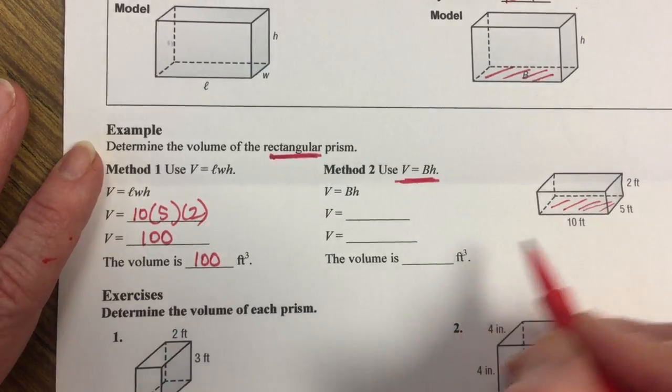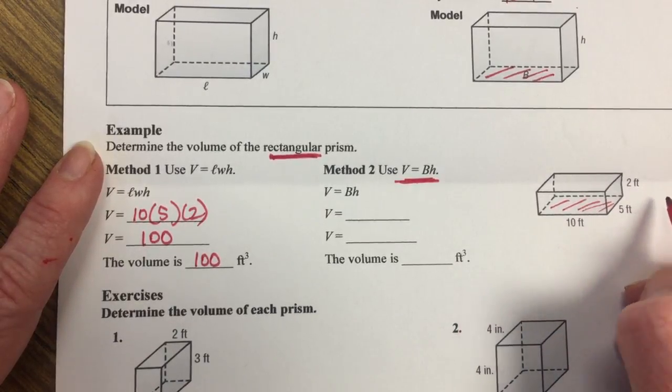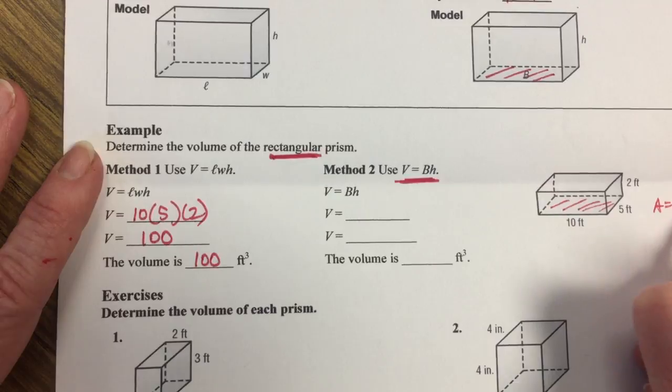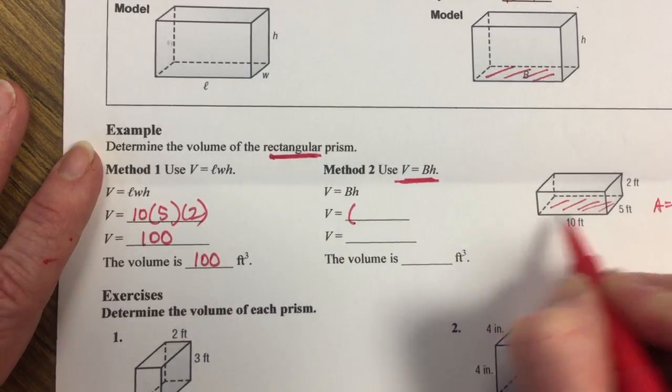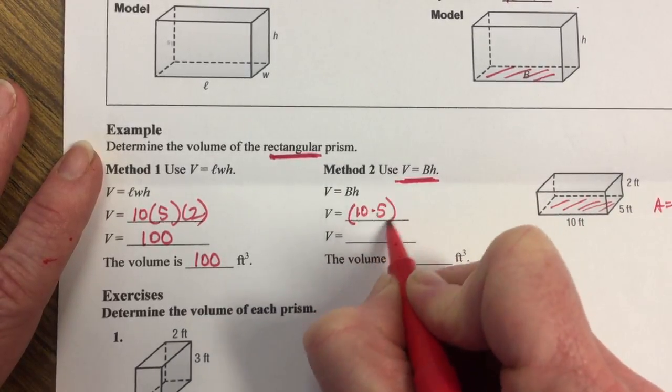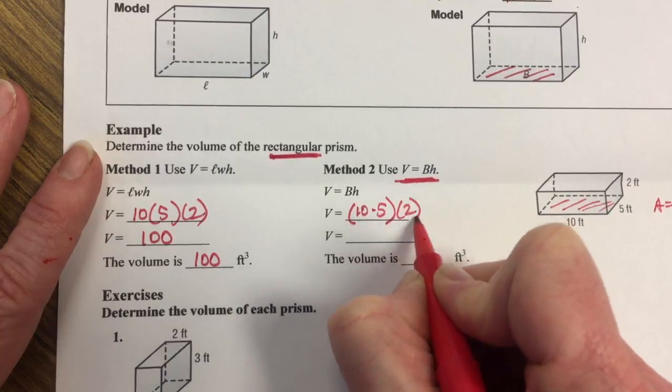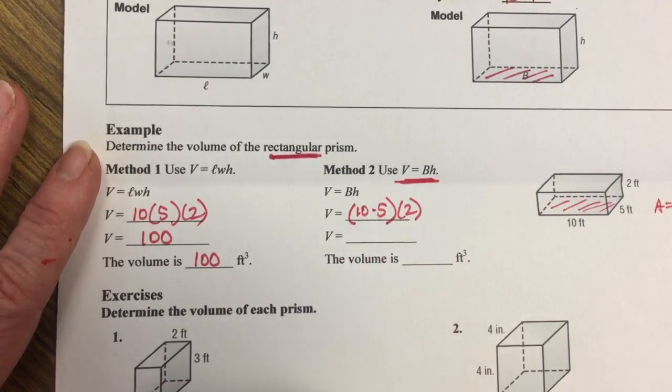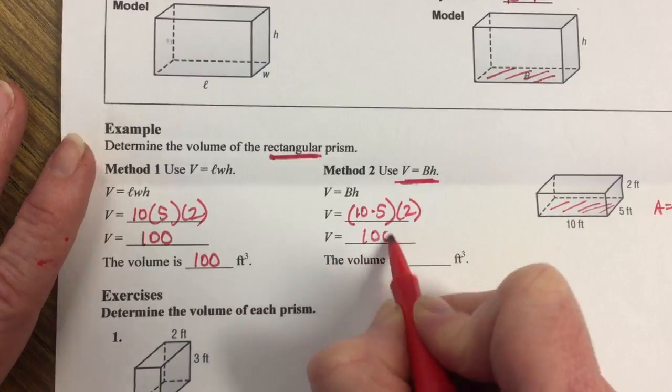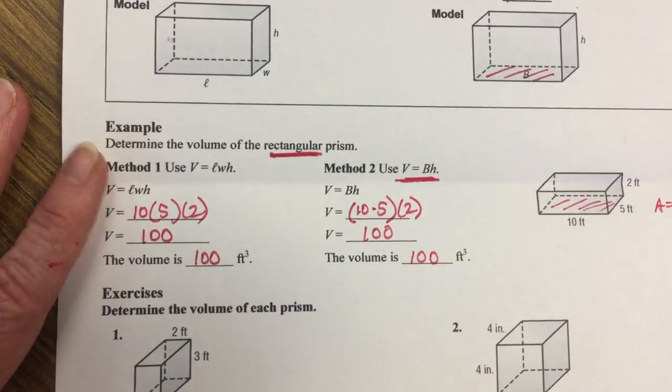All right, well, the area of a rectangle is base times height. So really the area of this rectangle is 10 times 5. And then I'm going to multiply by how tall it is, which is 2. All right, so 10 times 5 is 50. 50 times 2 is 100. The volume is 100 cubic feet.